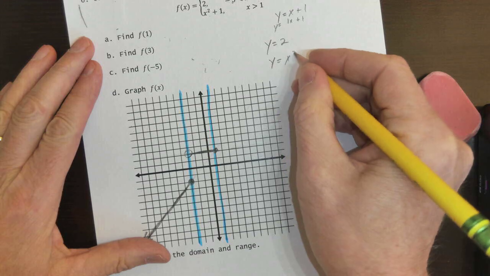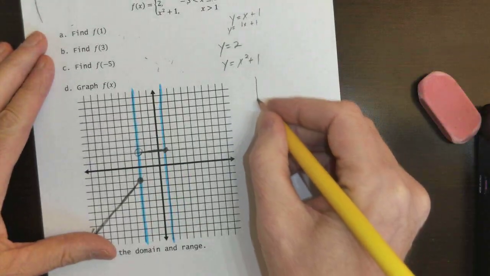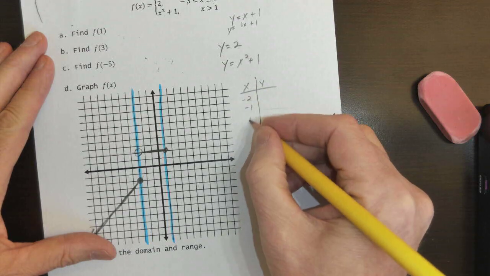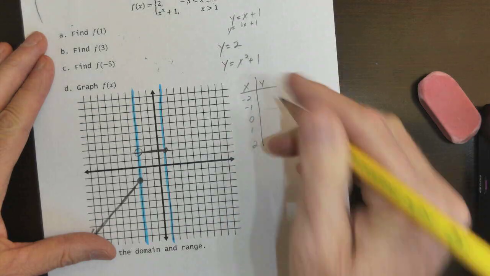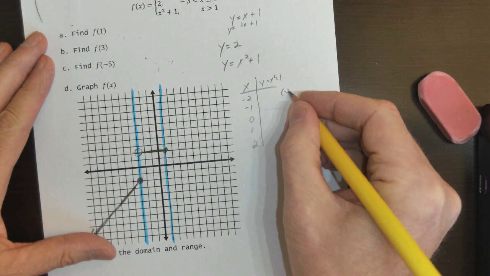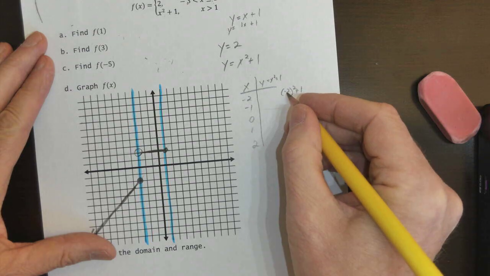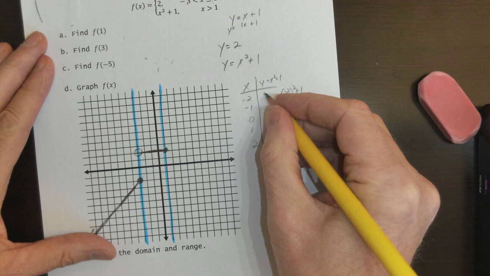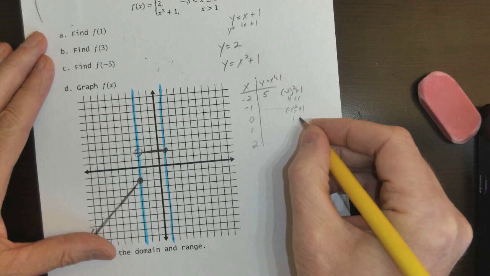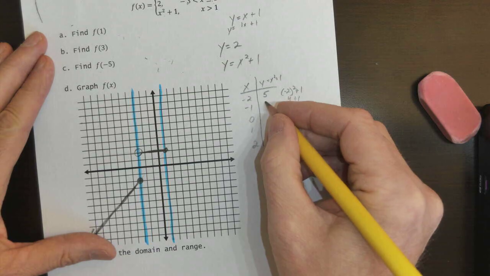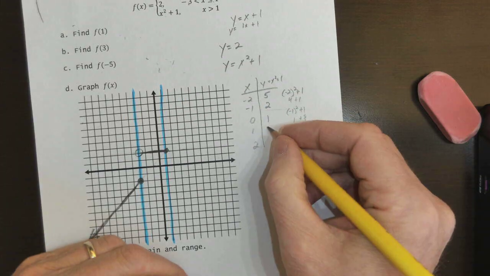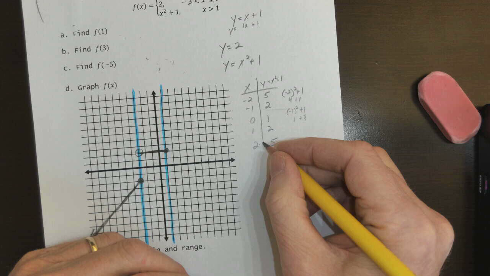And now y equals x squared plus 1, and I've been making tables with the quadratics. X, y, so -2, -1, 0, 1, and 2. So y is x squared plus 1. So I'm going to take -2, I'm going to square it, and then add 1. And that is 4 plus 1, which is 5. -1 squared plus 1, that's 1 plus 1, which is 2. 0 squared plus 1 is 1. 1 squared, we already figured out that was 2, and this is 5 here.